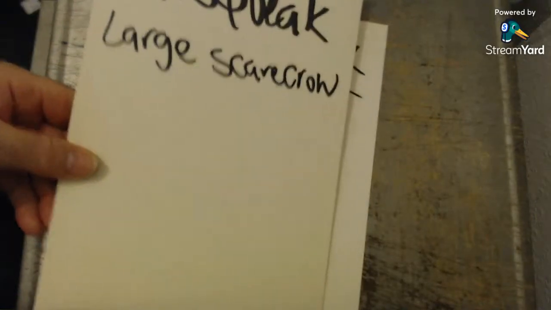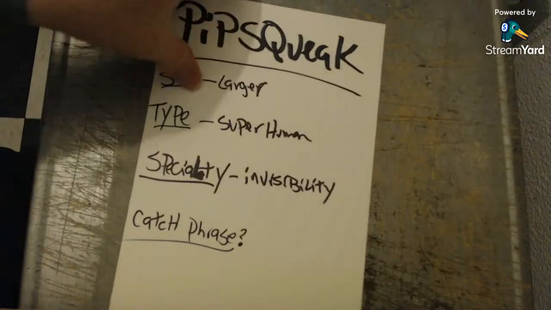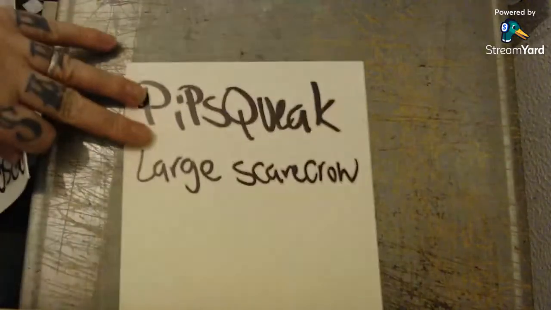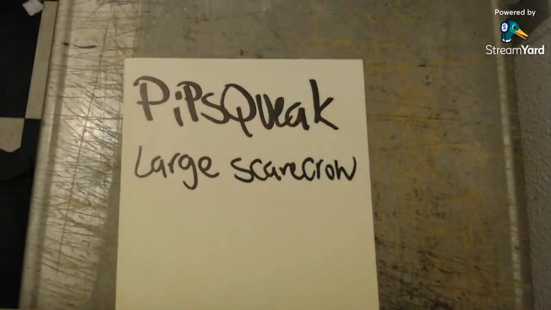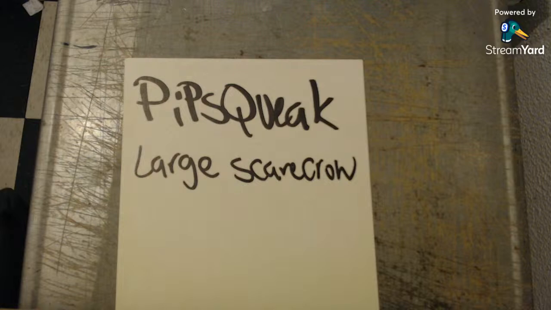He's a large scarecrow. Scarecrow's got to be big. You got to be ducking kidding me. That's the last straw. Okay, those are both good. Okay, let me put that in there. I'll just make a list on this one as I type them in.